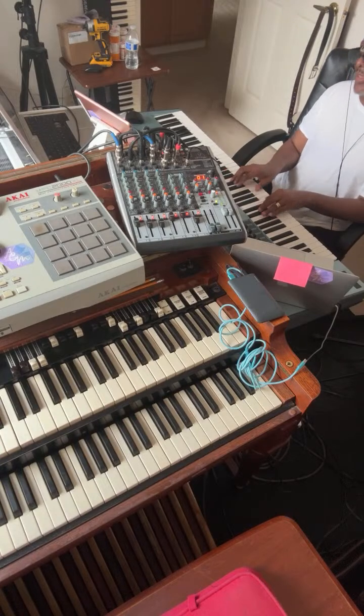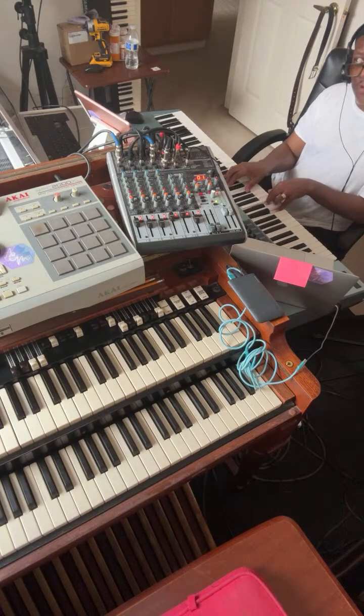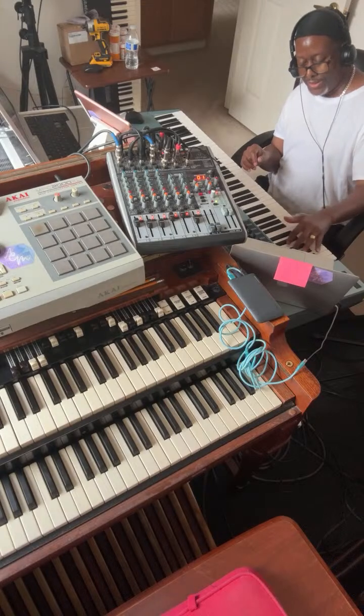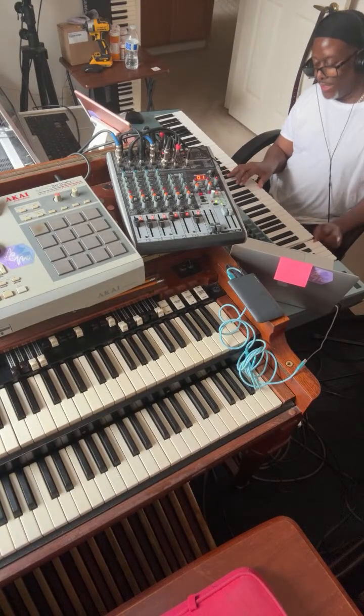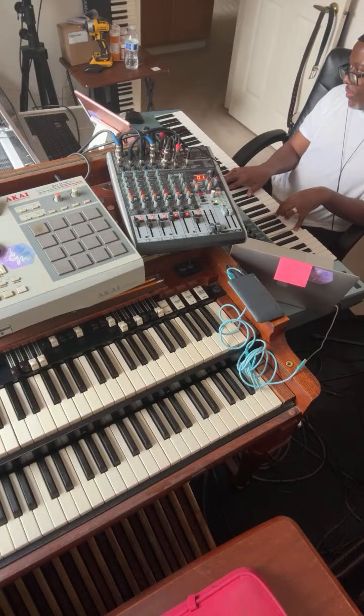Matter of fact, I think I can get away with the B7 and B, 7 and C, 7 and D flat and to D, and still get to my 3, and still make it to my 6 chord, and still get to the 2.